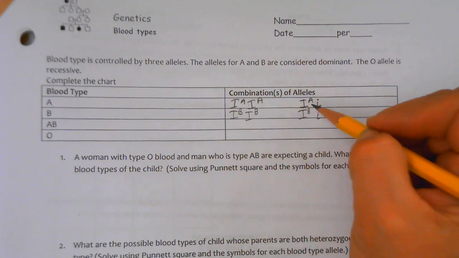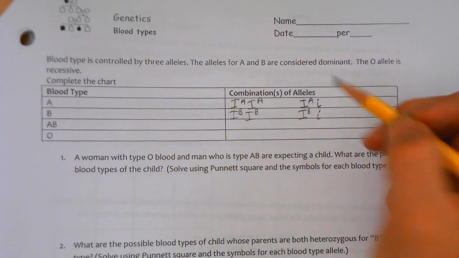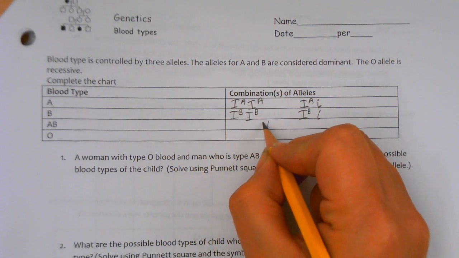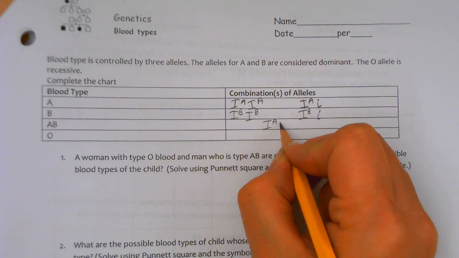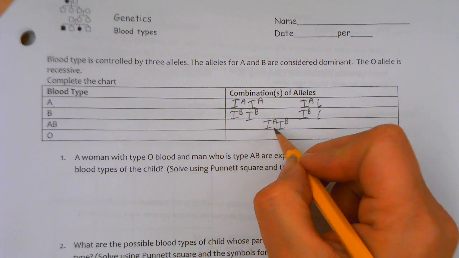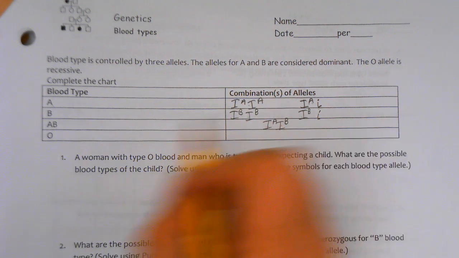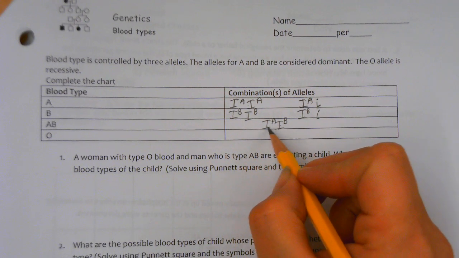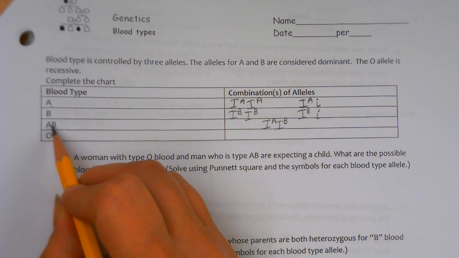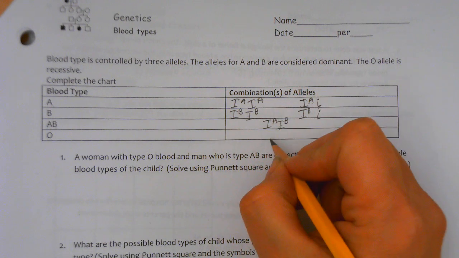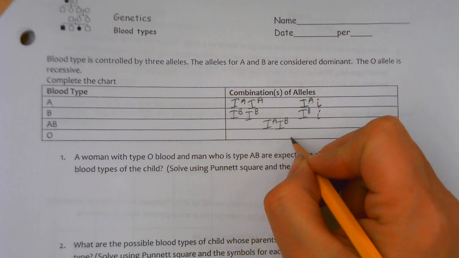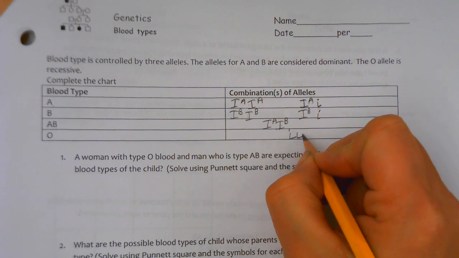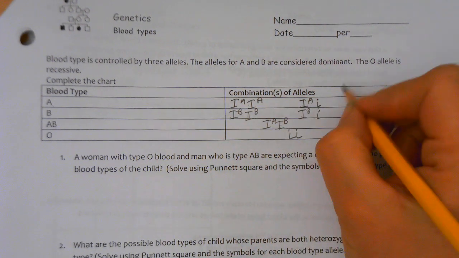So there are 2 different genotypes that can make type A and 2 different genotypes that can make type B. Now if you're type AB, there's only one genotype, IA IB. Since they are codominant to each other, if you have both of them, they both show in your phenotype. Codominant, they're like pilot and co-pilot. They're both there. And then finally, if you have the homozygous recessive genotype, then your phenotype is type O, and you are little i little i for your genotype.